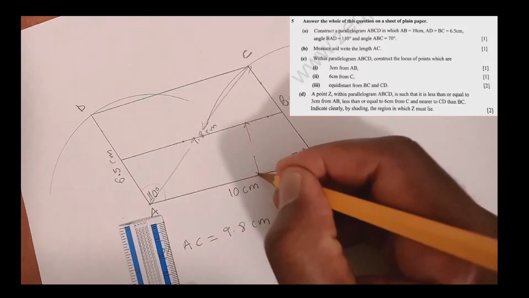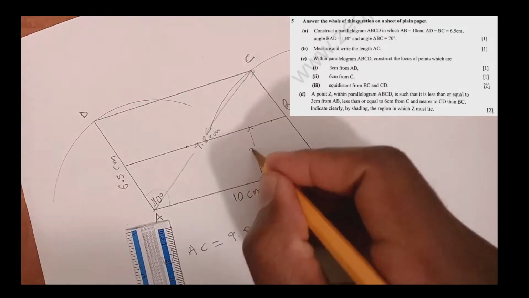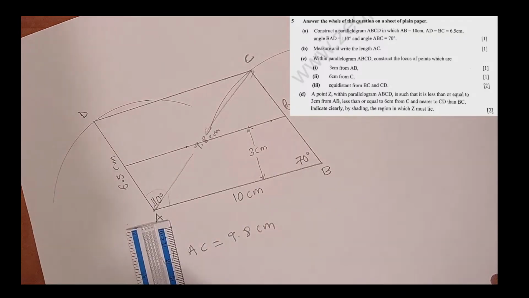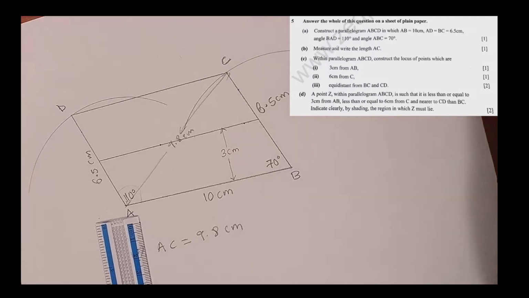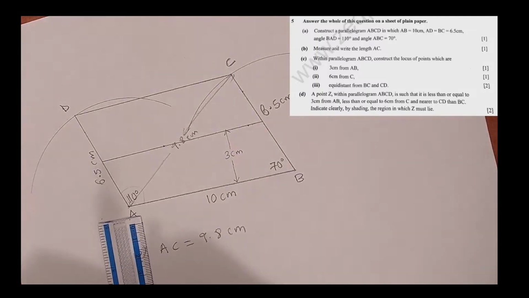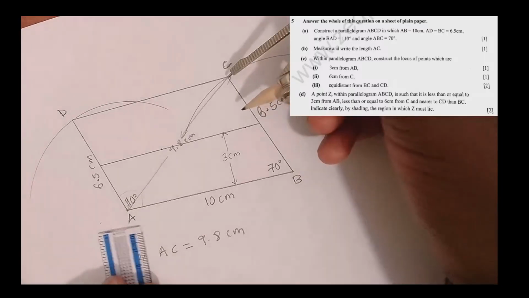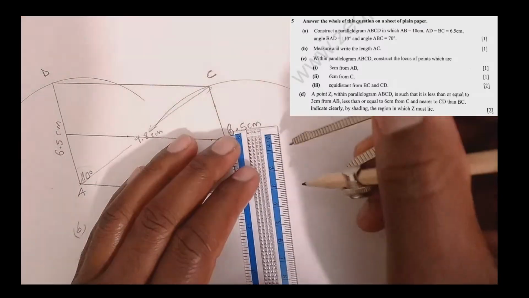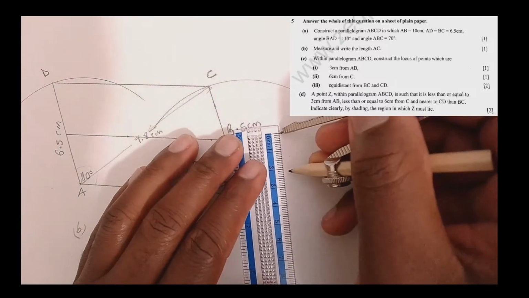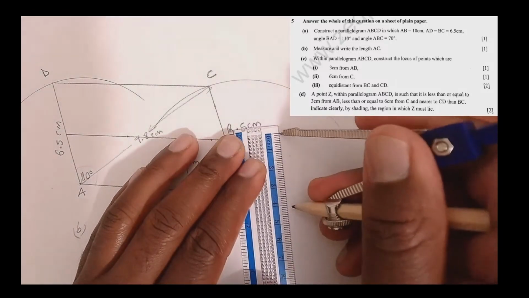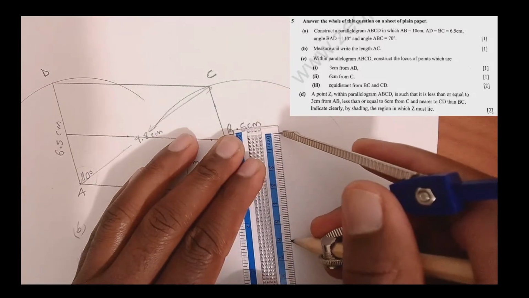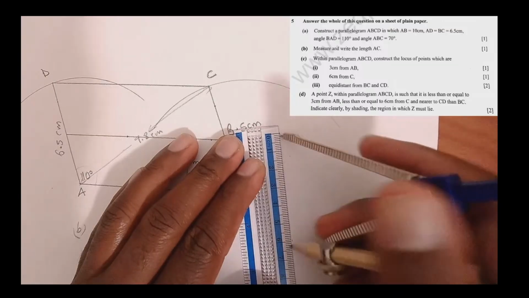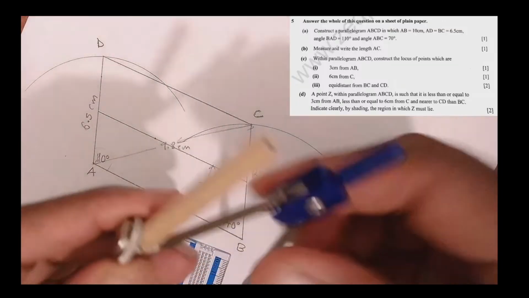So this is like 3 centimeters. Okay, so that's it, right? Then the next thing is 6 centimeters from C. So my C is right here. So the locus of points, I use my pencil to carry 6 centimeters, right? So let's carry 6 in. So that looks like, yeah, this looks like 6 centimeters already.